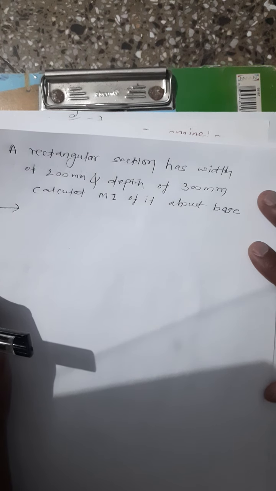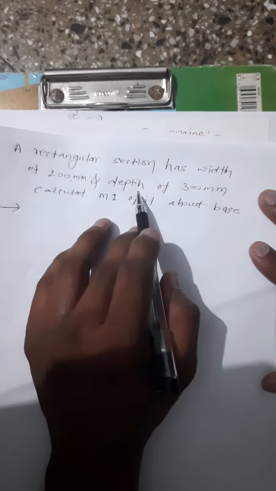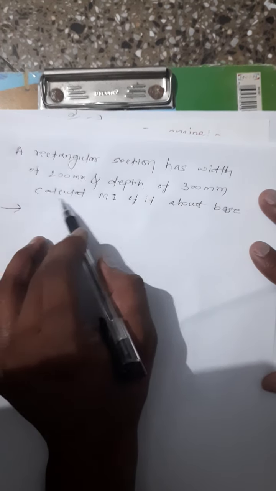So, we are on the problems of moment of inertia. Our next problem is C. A rectangular section has a width of 200 mm and a depth of 300 mm. Calculate the moment of inertia of it about the base. See, this word is very, very important.